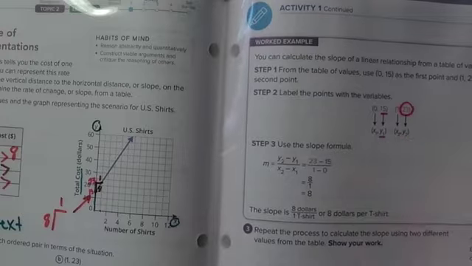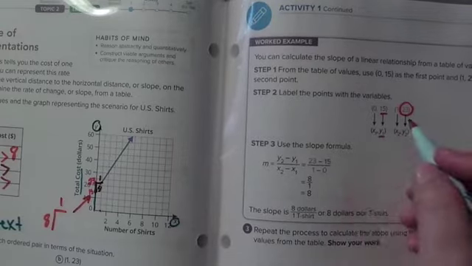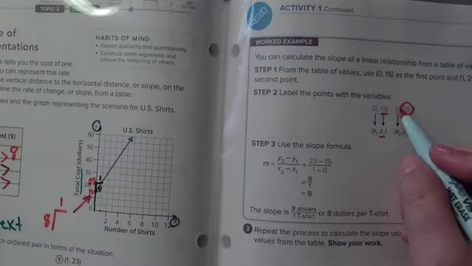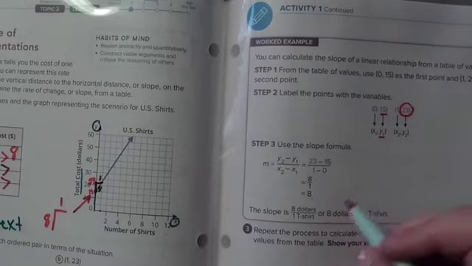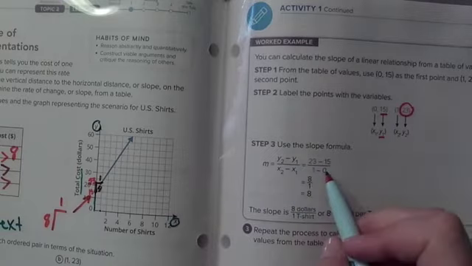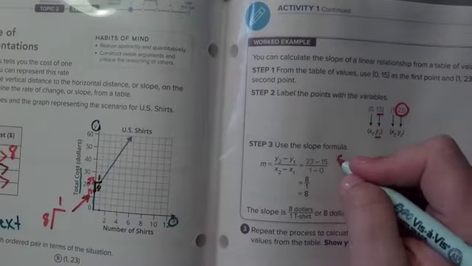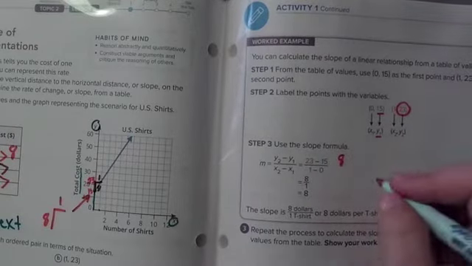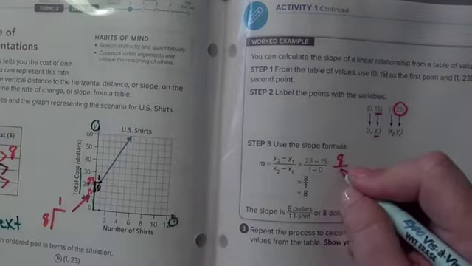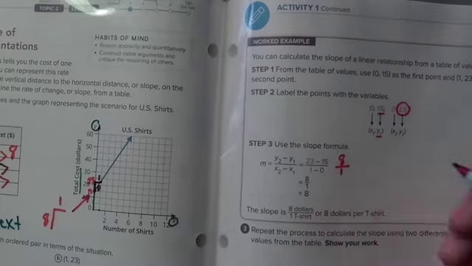It's the first y value. Then we have x2, which is the second x value, which is 1. See where that came from? And then the first x value, which is 0. So 23 minus 15 is 8, which we did in the calculator just a minute ago. 1 minus 0 is 1. 8 divided by 1 is 8.